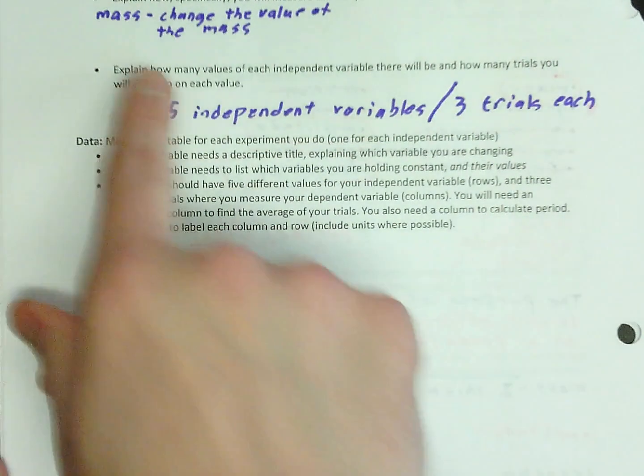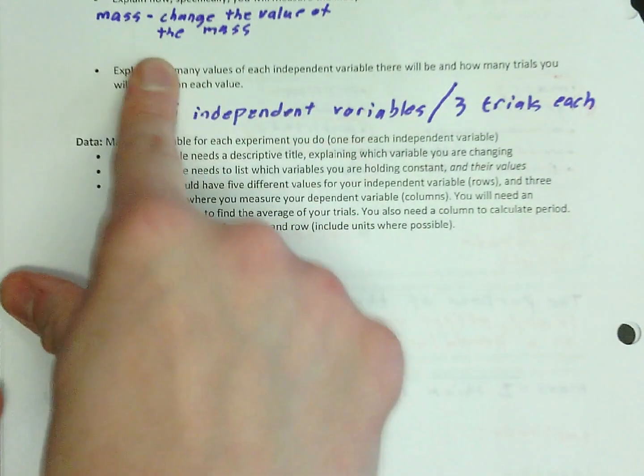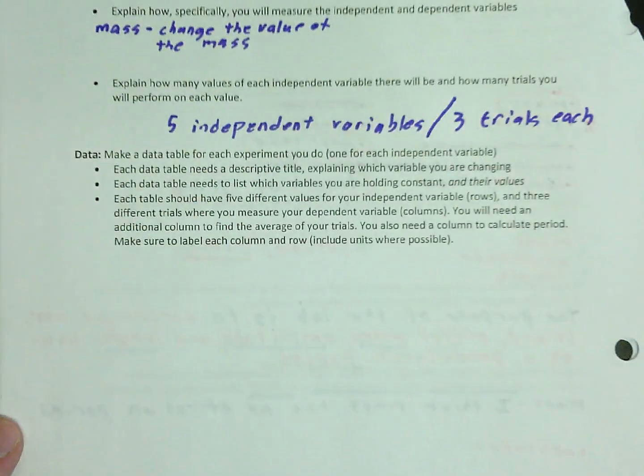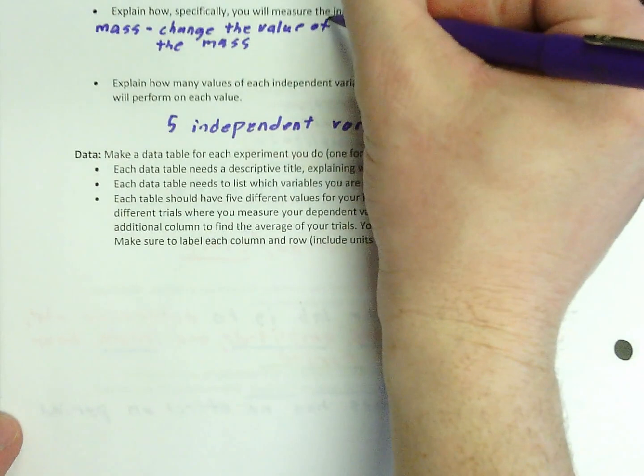So how you're going to specifically measure the mass, you're going to change the value of the mass. That's it. You're going to change the value.